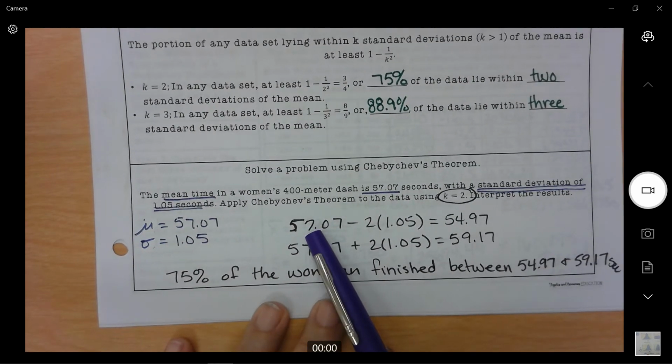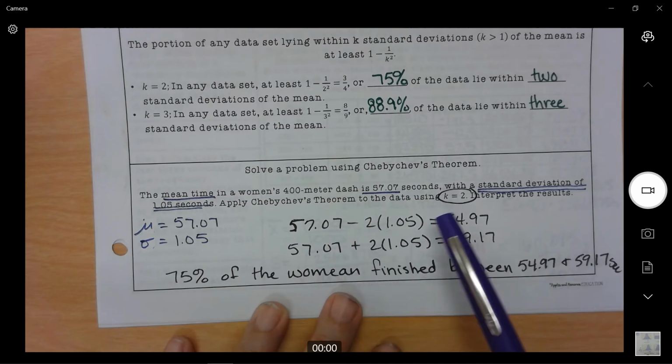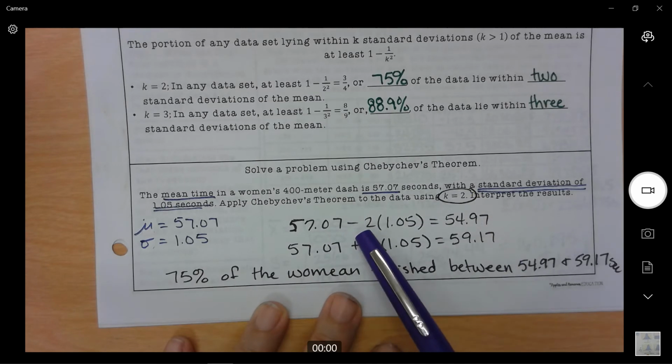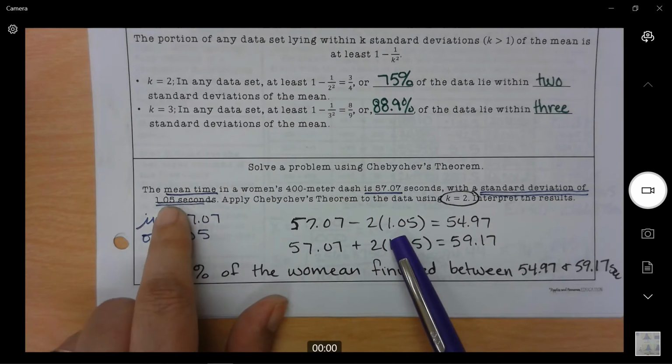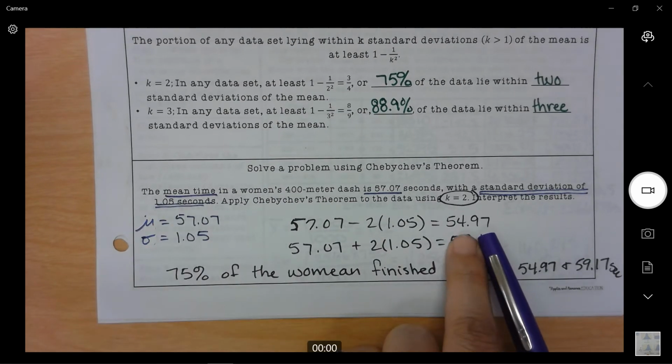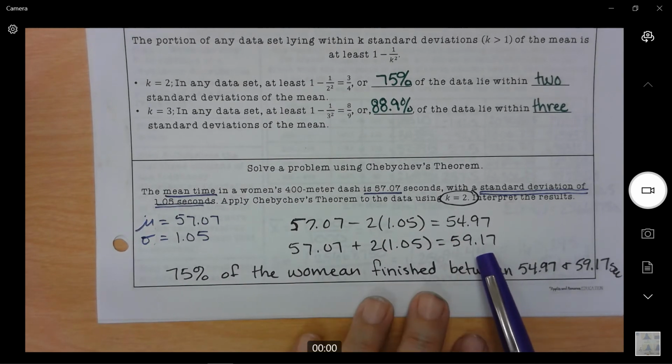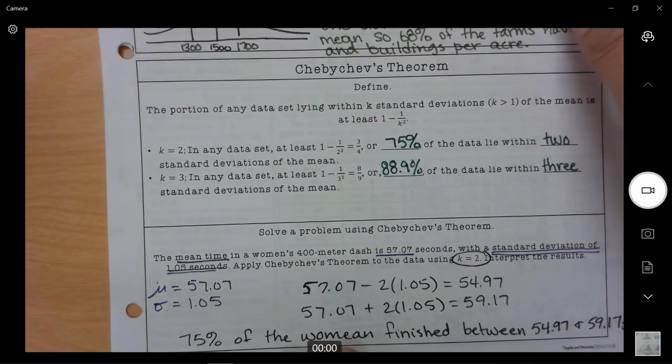So we have a mean of 57.2. We have k is 2, so 2 standard deviations times the standard deviation amount will give us a quick amount of the 75% is between what and what.